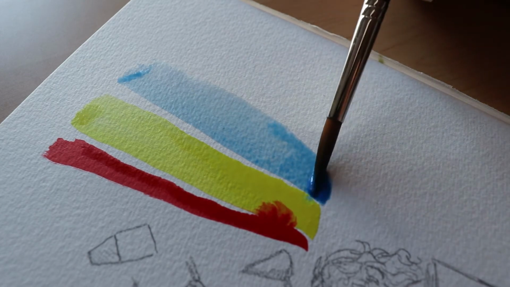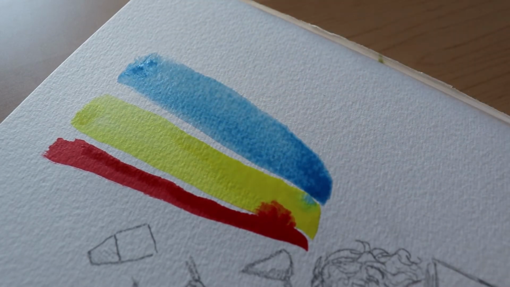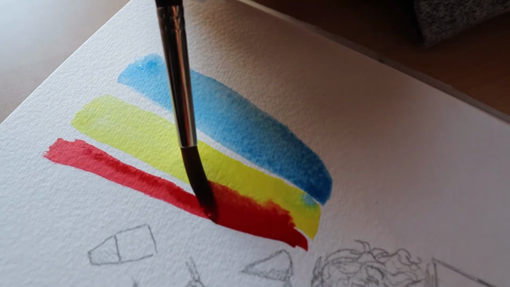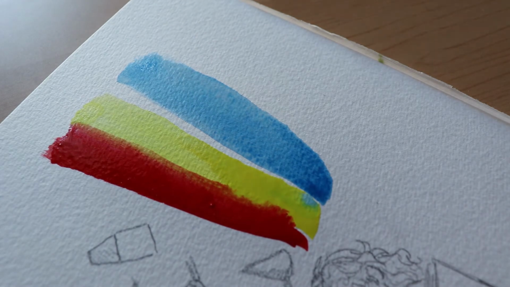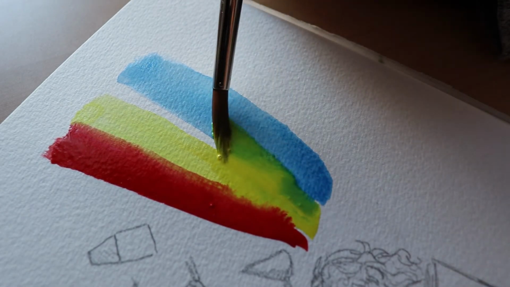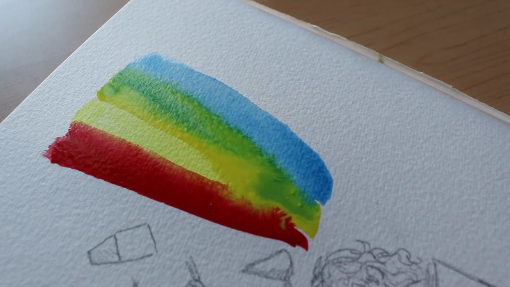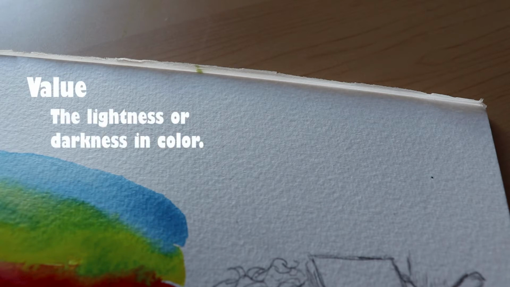And intensity is the vividness of a color, which can also be called the saturation. Next, value would be how dark or light a color is. So a lot of that, as an example, would be like adding white to a color or adding black to a color.